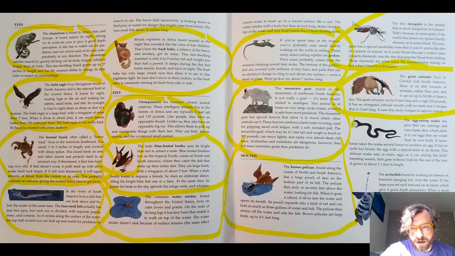The egg-eating snake. The egg-eating snake has jaws that can unhinge and very elastic skin, which allow it to eat eggs that are wider than its own body. It sometimes takes the snake several hours to swallow an egg. It has no teeth, but breaks the egg with a special bone in its throat. This African snake eats as many eggs as it can during birds' breeding season. Then it goes without food for the rest of the year. It grows to about 2.5 feet in length.